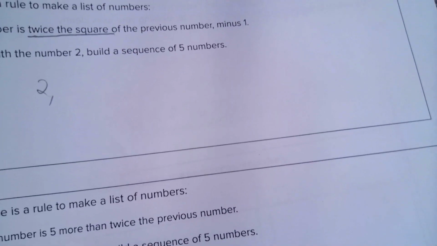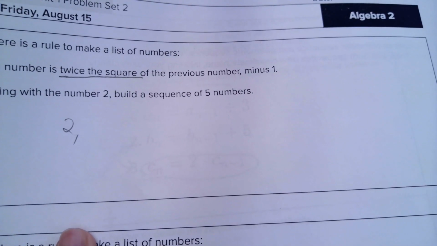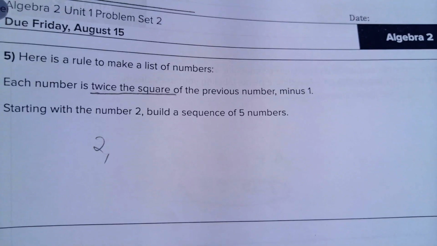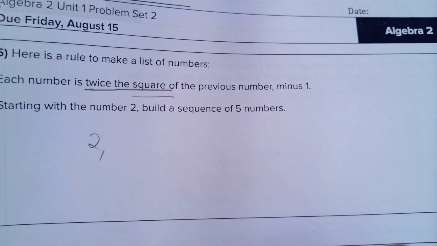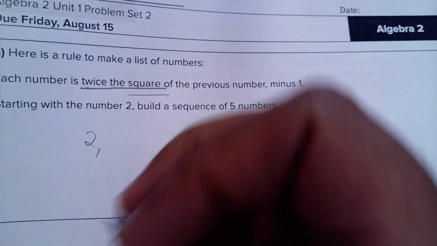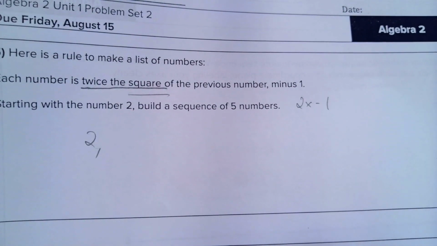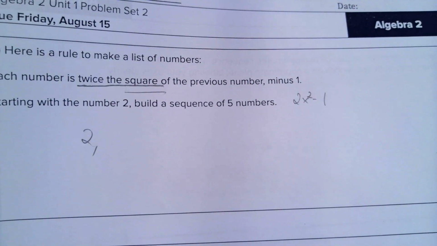How would we do this? What is the first thing that's happening to the previous number? It's squaring, and then you're multiplying by 2. So basically it's 2x squared minus 1, where x is the previous term itself.